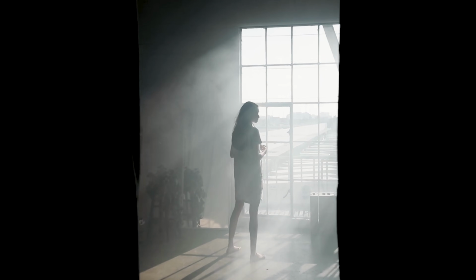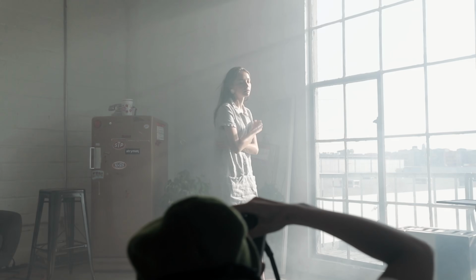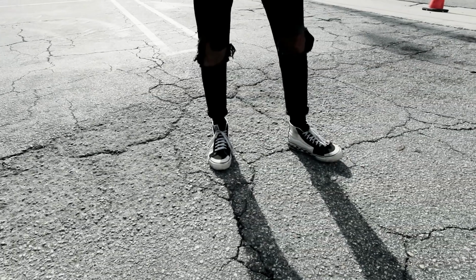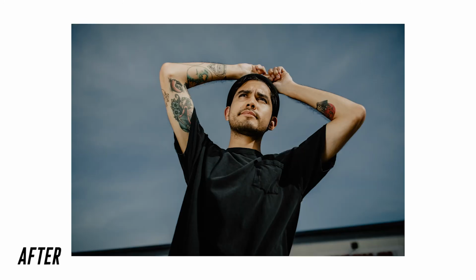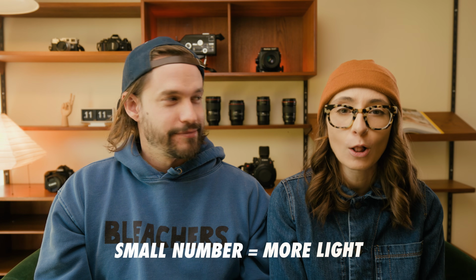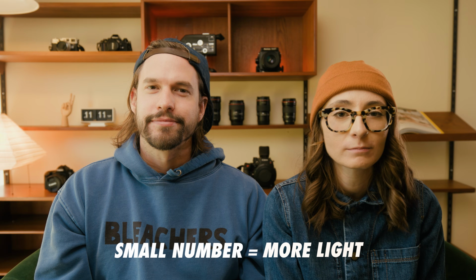So if you're working in a dark setting and you need to let in a lot of light, remember you'll want to use a lower f-stop or aperture number. On the flip side, if you're shooting at high noon, you may want to close that puppy up and shoot closer to f5.6 or tighter, that is to say, higher. If this is still a little confusing right now, we just need you to remember that the smaller the number, the more light comes in.